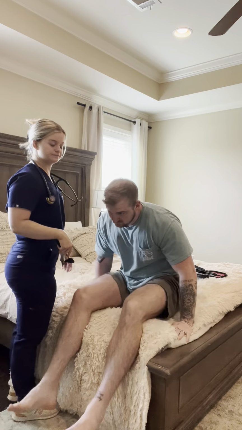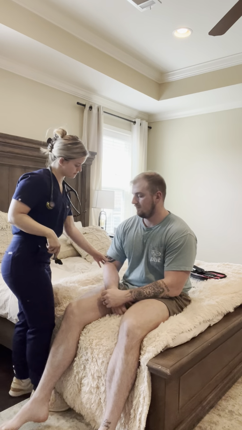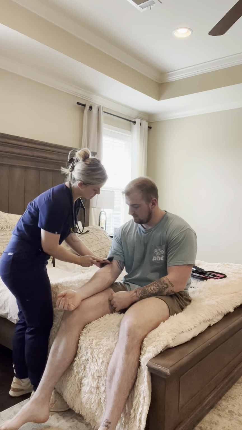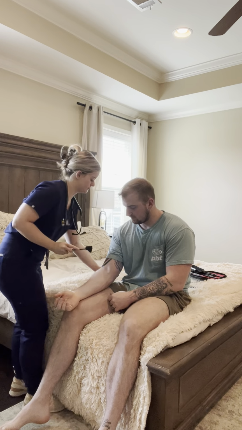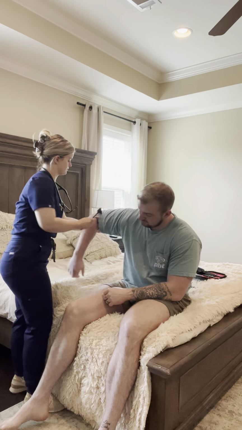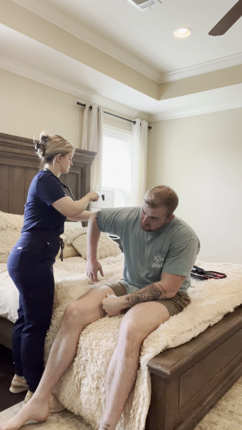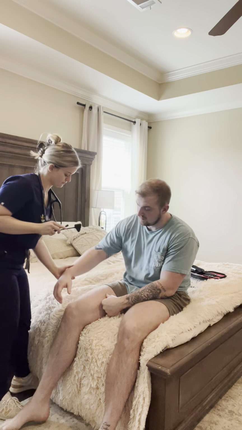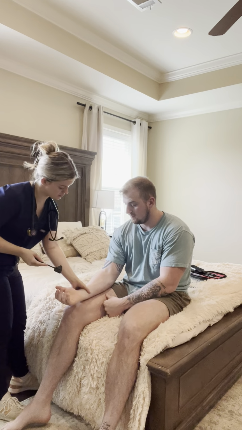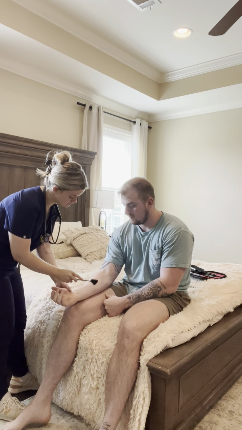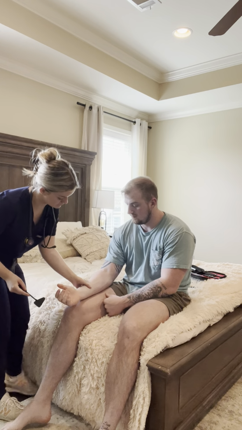I'm going to start with your bicep. Okay, that was +2. And the brachioradialis.